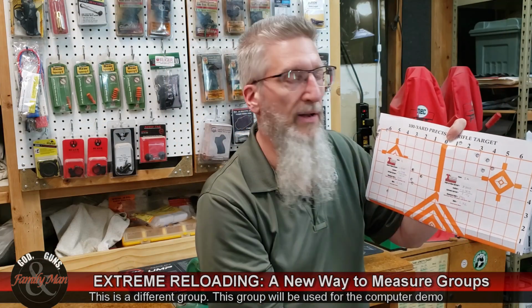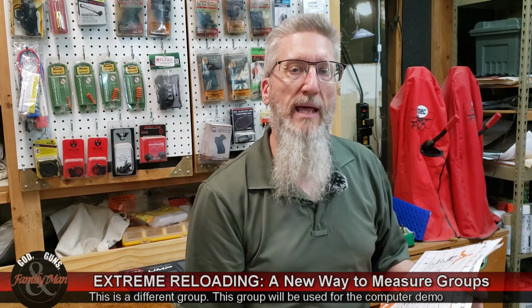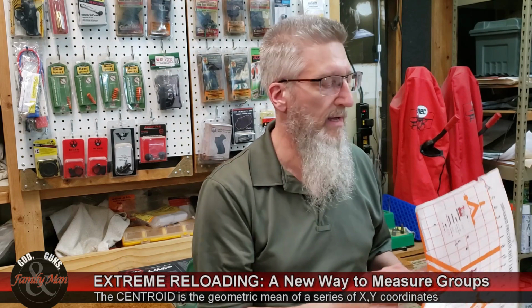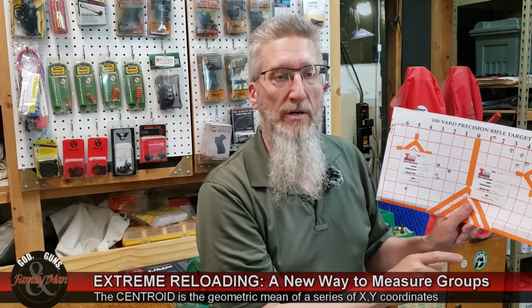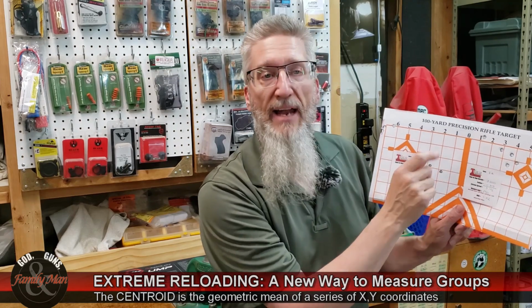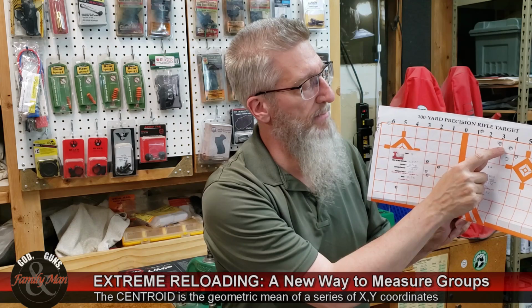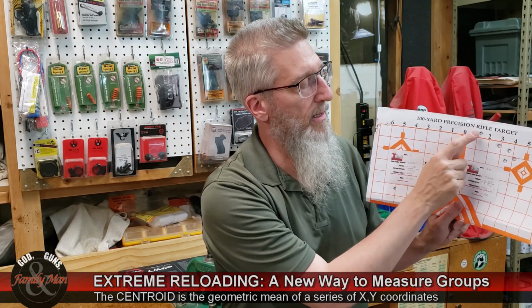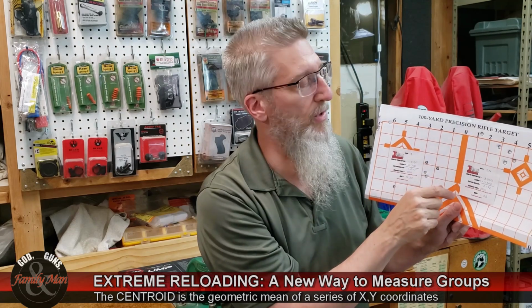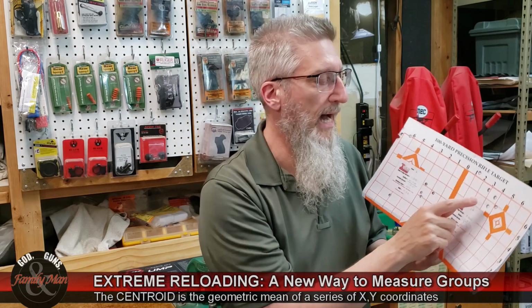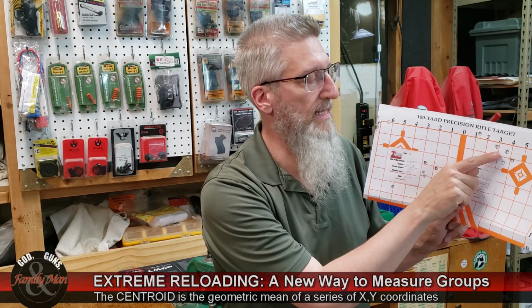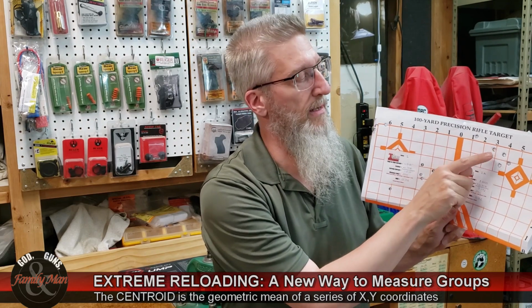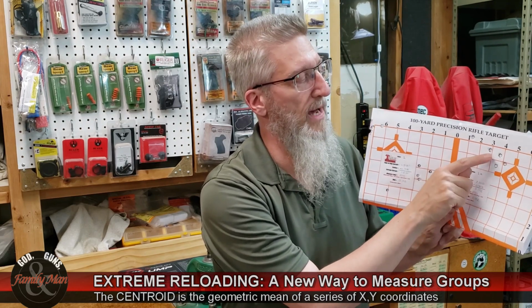And somewhere inside that polygon area, we can calculate what's called the centroid. That is the center X and Y coordinate for that group. And that centroid might be placed right about here for this 5-shot group. And then I can, again using the computer, calculate the distance from the centroid to each of these rounds.